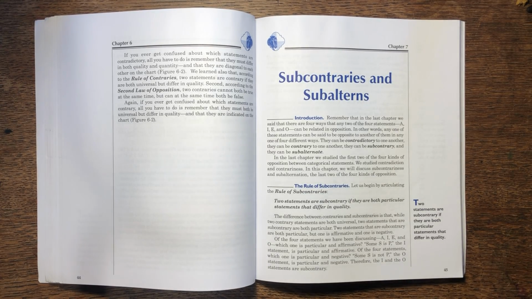Subcontraries and subalterns. Introduction. Remember that in the last chapter we said that there are four ways that any two of the four statements A, I, E, and O can be related in opposition. In other words, any one of these statements can be said to be opposite to another of them in any one of four different ways. They can be contradictory to one another, they can be contrary to one another, they can be subcontrary, and they can be subalternate. In the last chapter, we studied the first two of the four kinds of opposition between categorical statements. We studied contradiction and contrariness. In this chapter, we will discuss subcontrariness and subalternation, the last two of the four kinds of opposition.